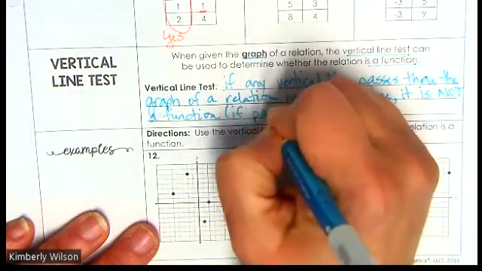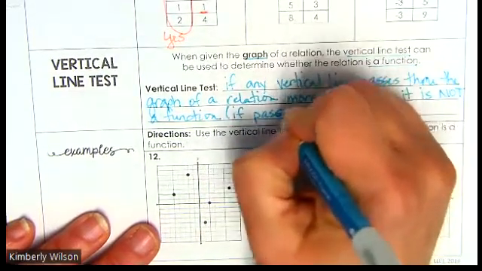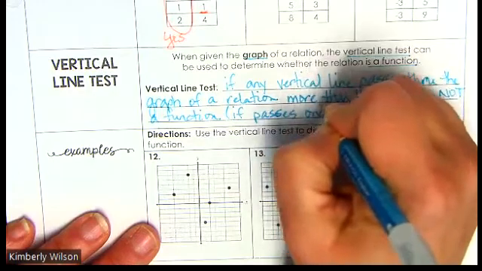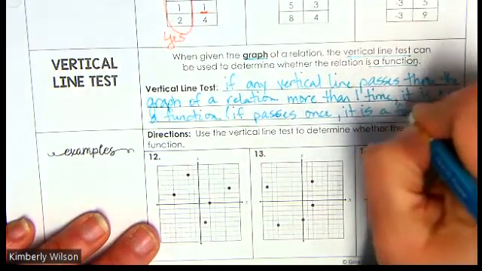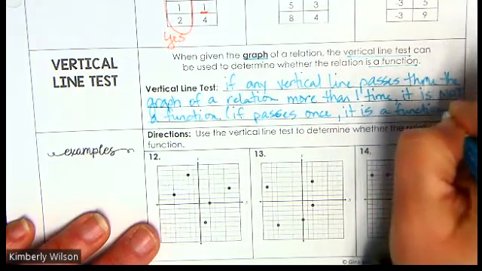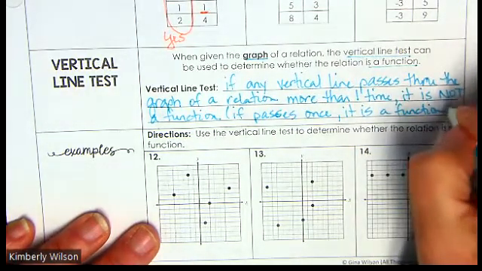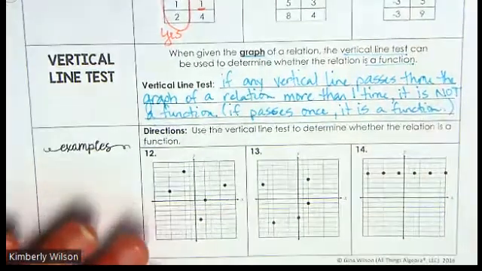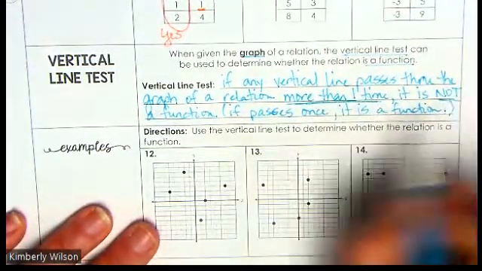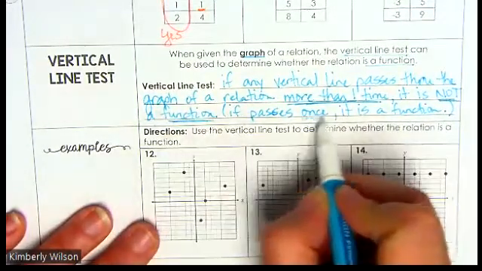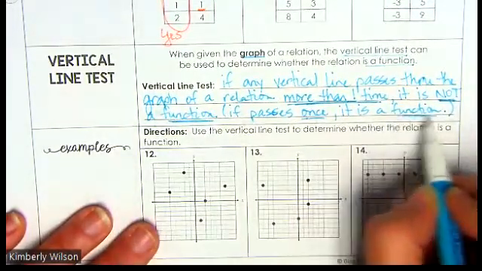If it passes once, it is a function. It's easier to sometimes really rule out if it's not. Okay, so more than one time, it is not a function. Once, it is a function.